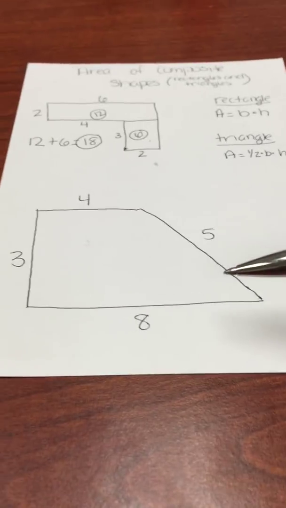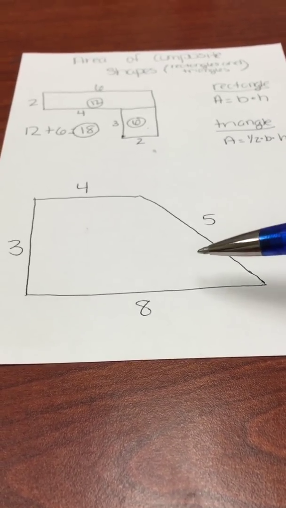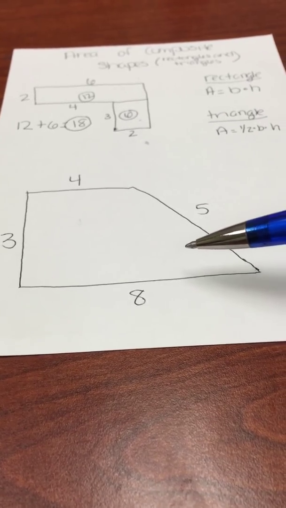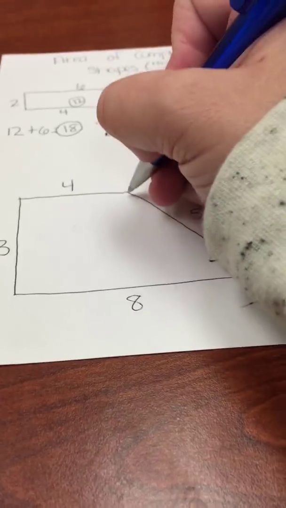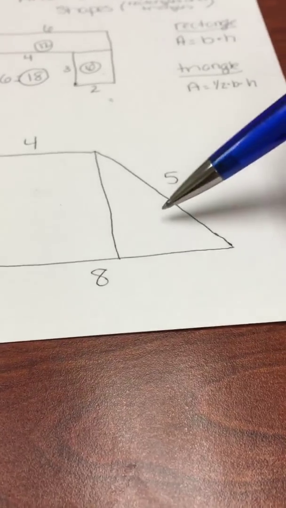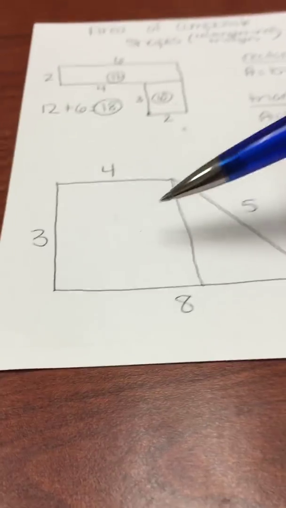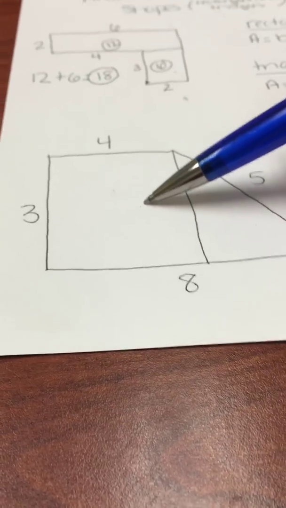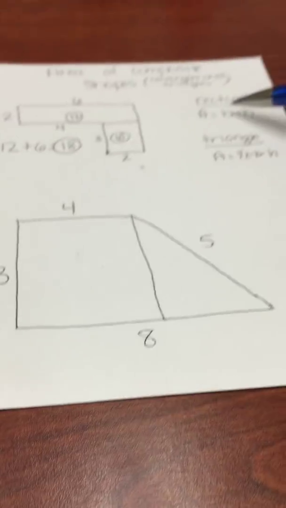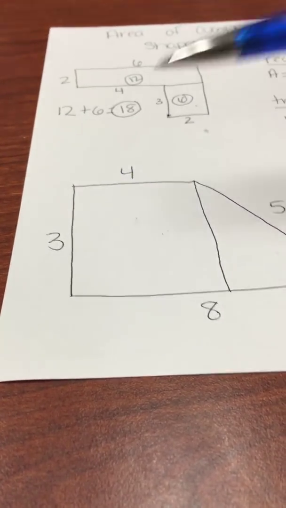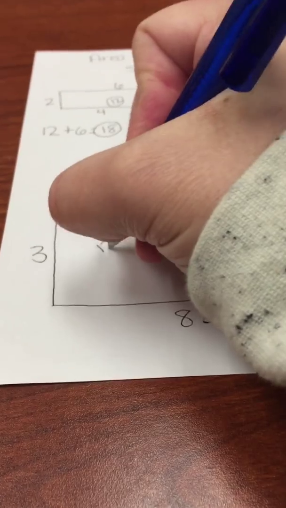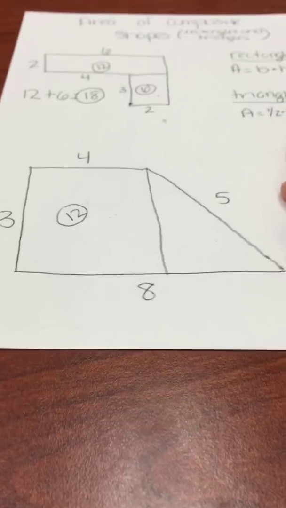Now the second shape we're looking at is a right trapezoid. And with this shape, we can actually cut it up by making a vertical line, into a rectangle and a triangle. I'm going to first focus on finding the area of our rectangle. Rectangle is base times height. We have 4 times 3 being our base and height. We get an area of 12.